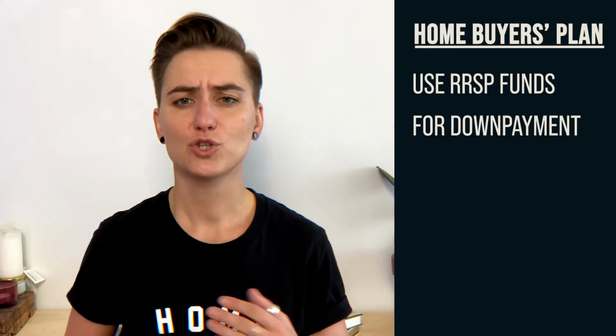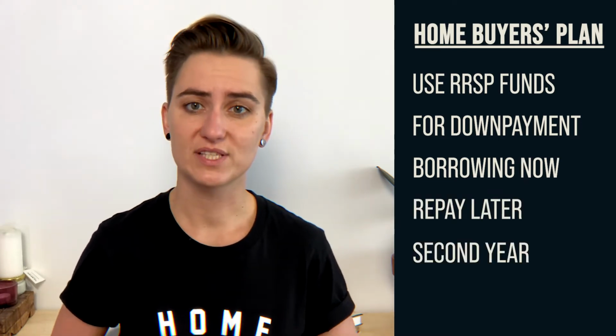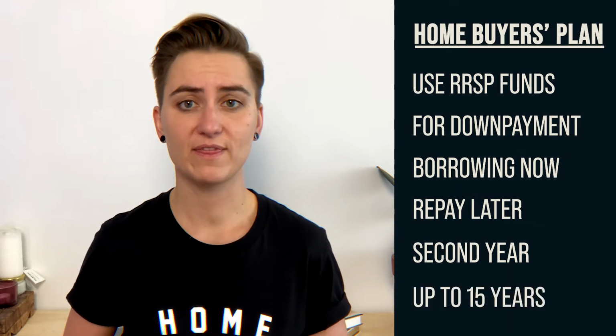This program allows you to use the funds you have already saved up in your RRSP account, Registered Retirement Savings Plan, towards your down payment. Technically, you're borrowing this amount from your future pension and are required to repay it. The repayment starts on the 2nd year after you made a withdrawal and should be finalized within the 15 years period.